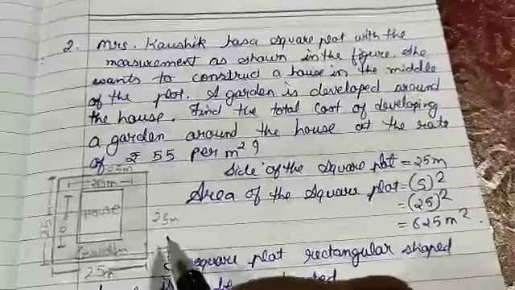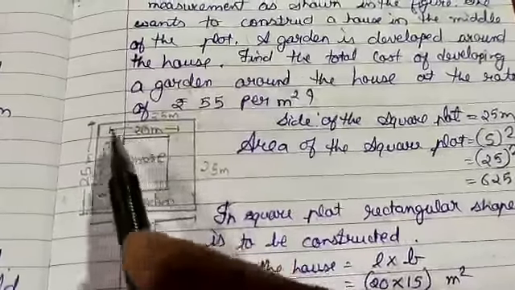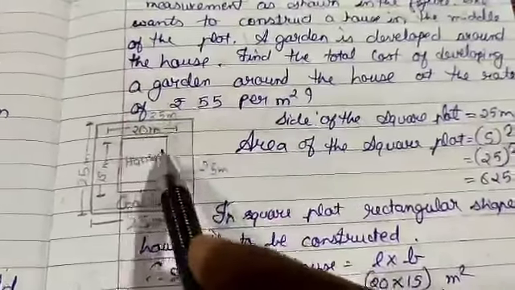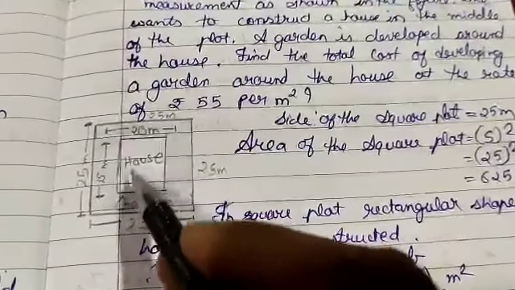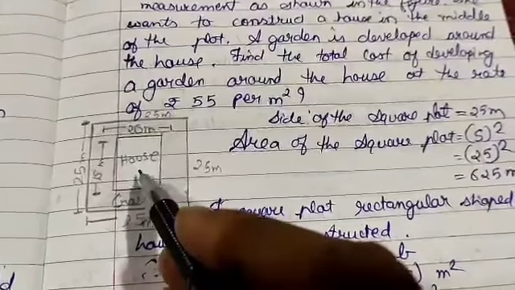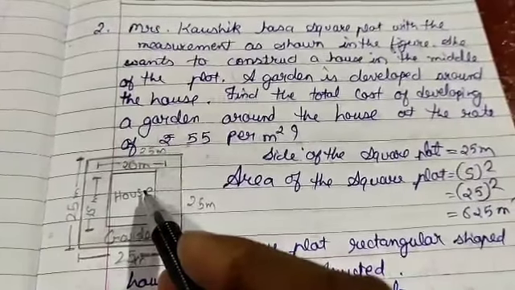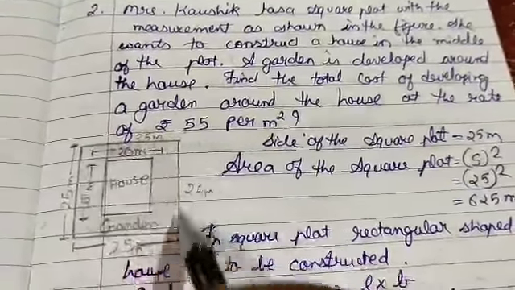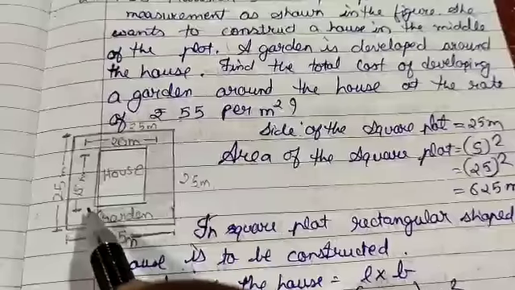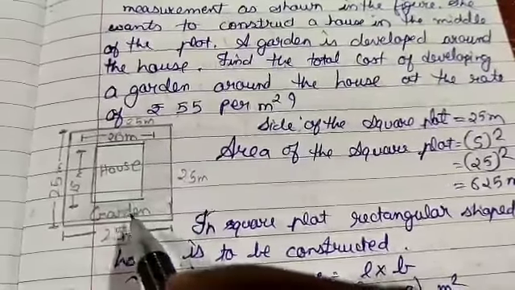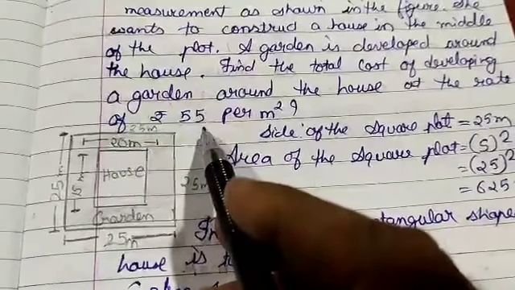Now dear student, what we have to do first, you have to think properly. This is the whole area of the square, so first we need to find the area of the whole square. Then we have to find the area where we want to construct the house. Then from the whole area you subtract the area of the house. Whatever area is left is the area of the garden. Then you multiply the area of the garden by 55 rupees, so we will get the cost of developing the garden.